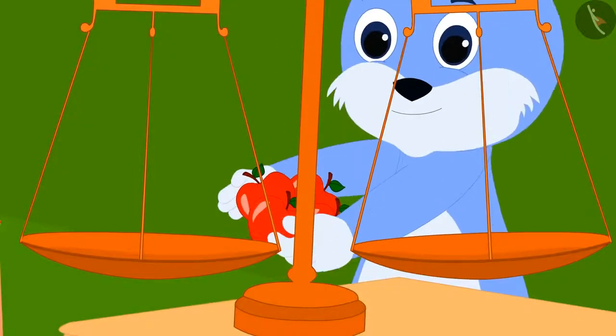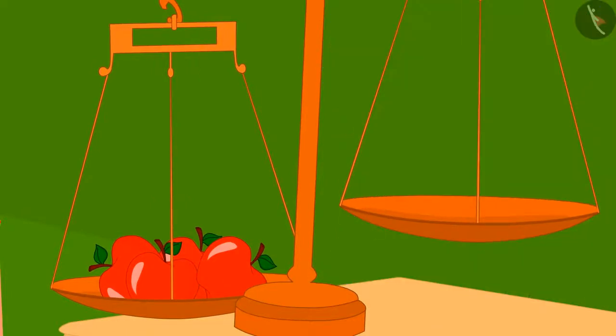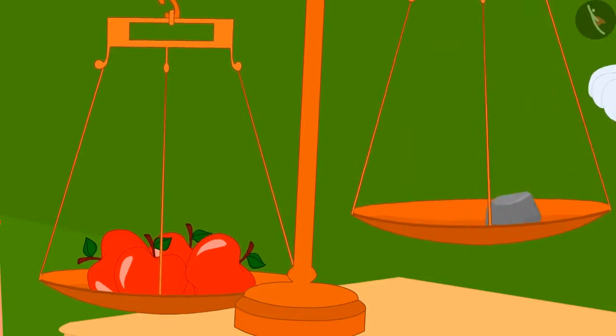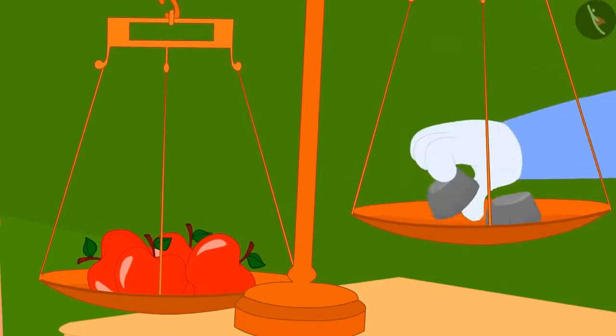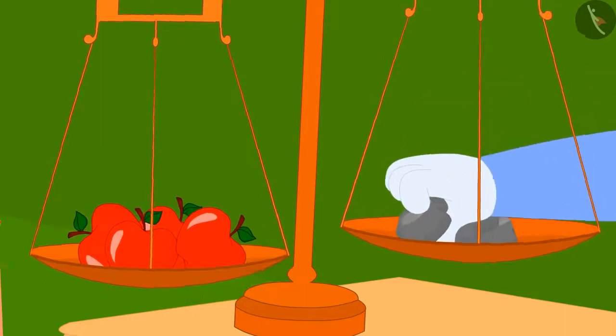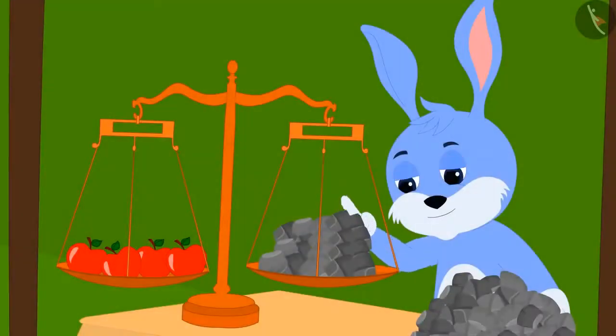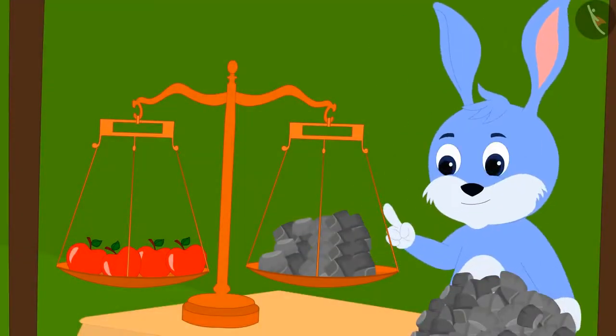Bunny once again placed 4 apples of Appu on one side of the scale and started placing stones on the other side of the scale. This time, when both sides of the scales came to the same level, there were 35 stones on the scale.